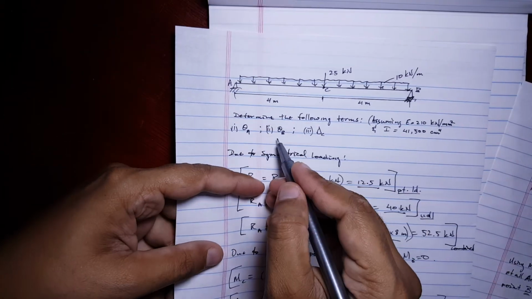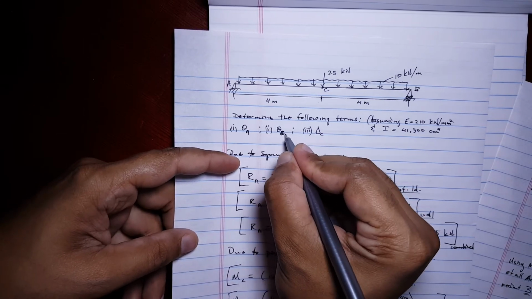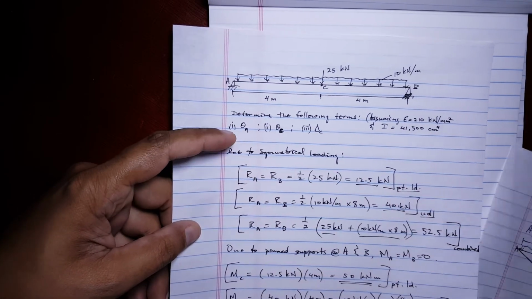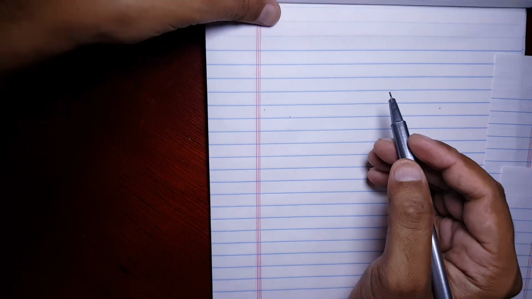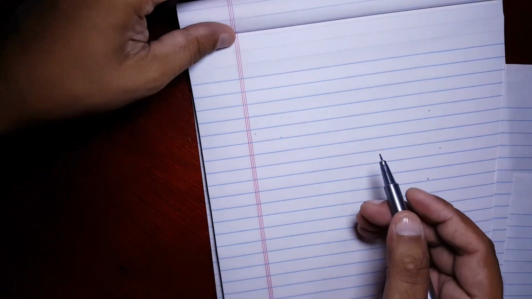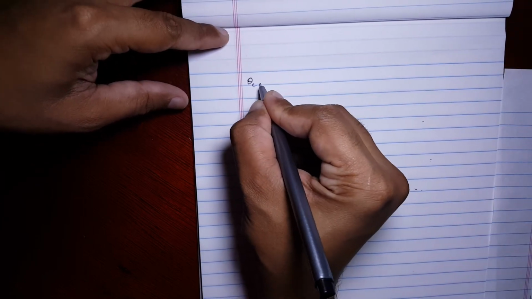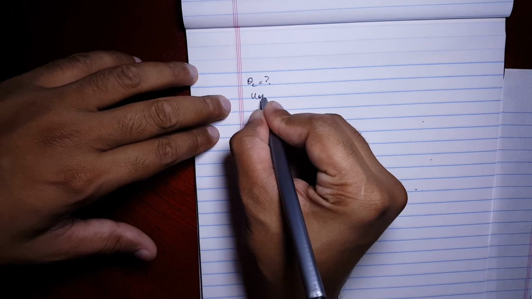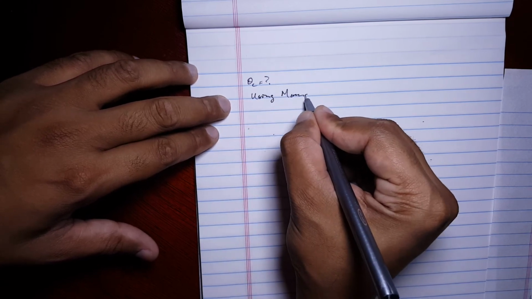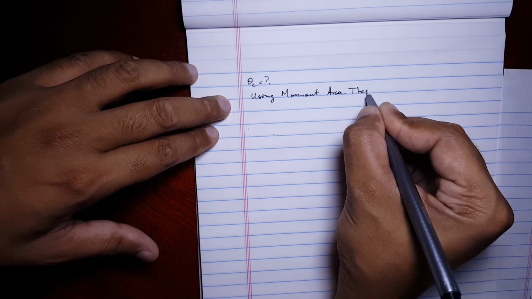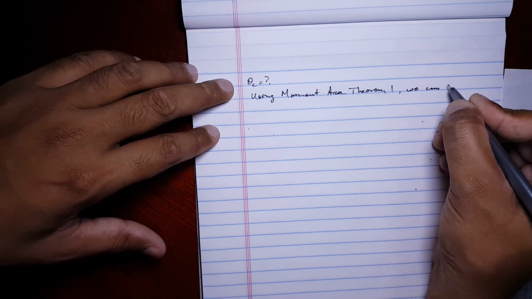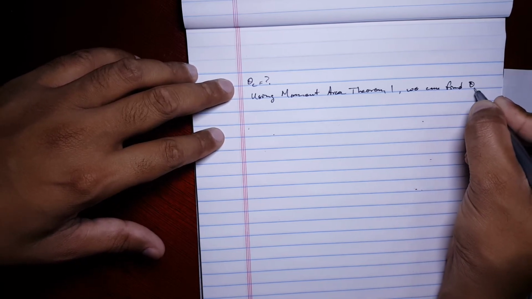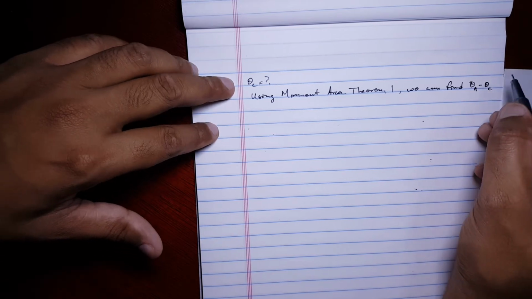Now the second thing that I wanted to find was theta C, not theta B. So to find theta C, we need to use moment area theorem 1. So we can state that theta C is, we don't know what it is, using moment area theorem 1, we can find theta A minus theta C. That's what theorem 1 gives you.